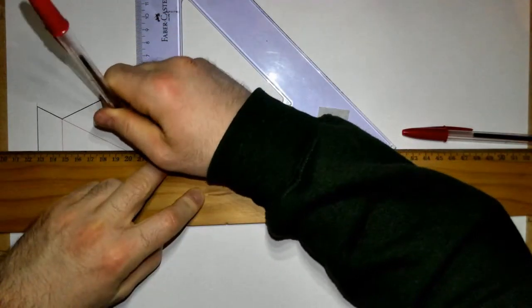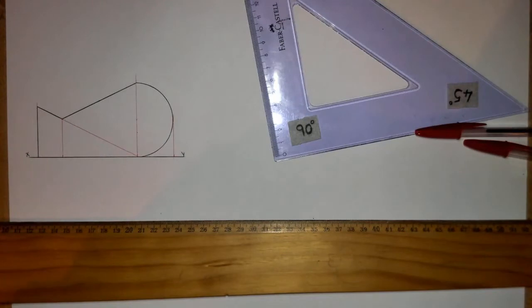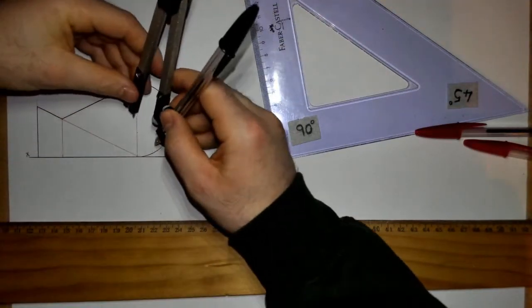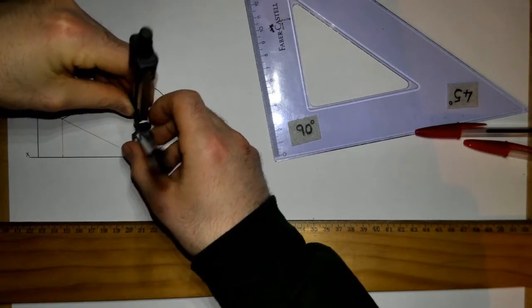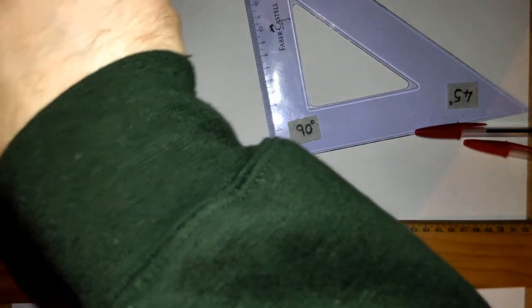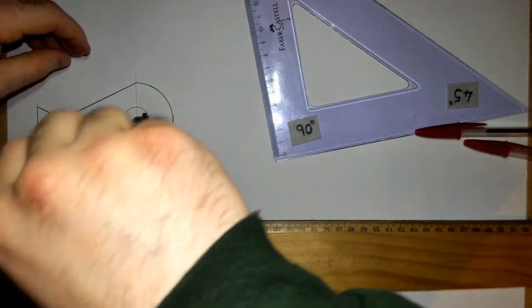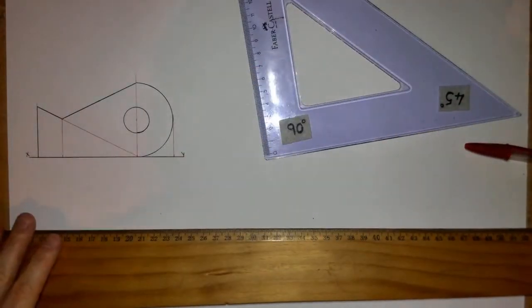Okay, and I think it has a radius of 10. Just check that. Yep, radius 10. So just put in this now here. A little bit awkward obviously with the compass when it's a smaller hole. Do the best I can. There we have it. And there is the elevation completed of our tape dispenser.